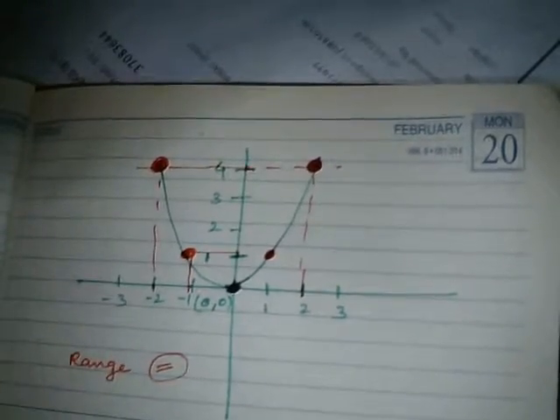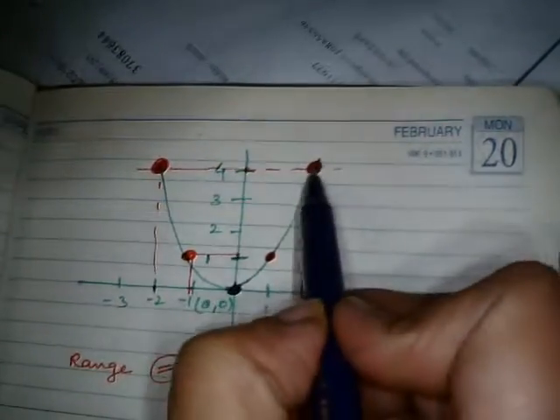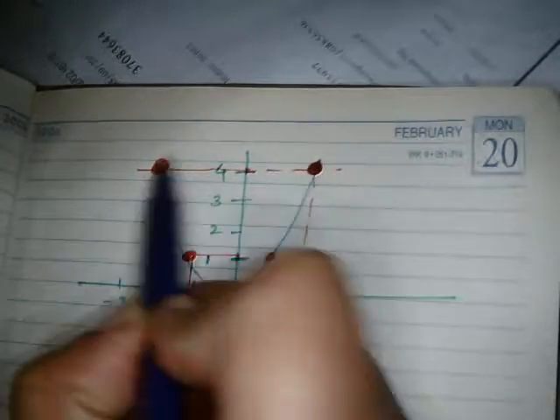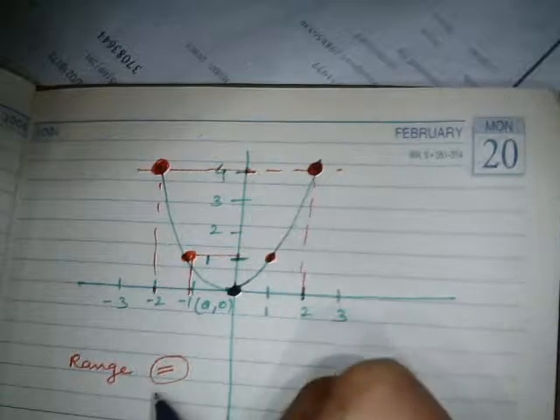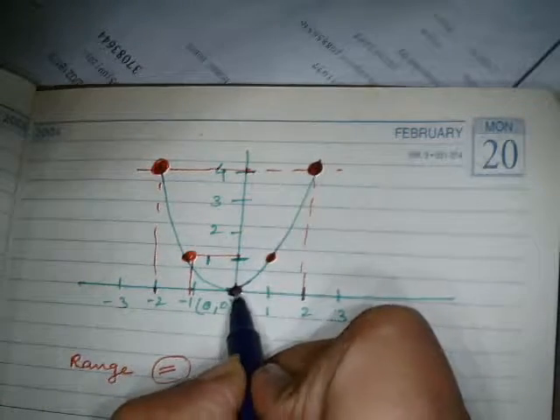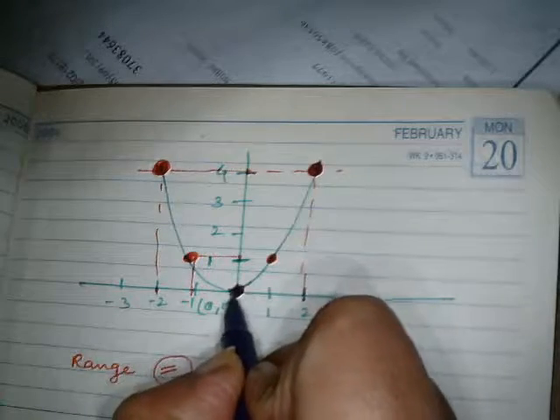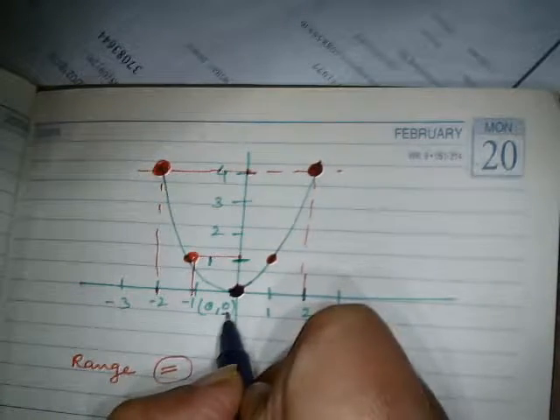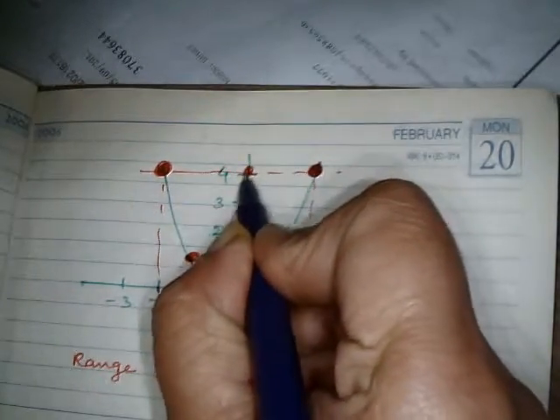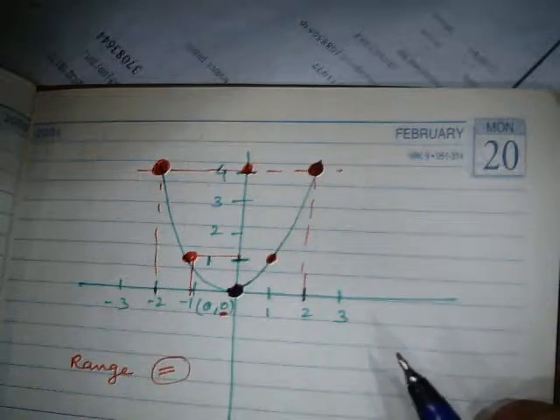Now I need to calculate the range of this function. So what is the minimum y value? 0. And the maximum, till where are we going? 4. So for this function the range is maximum 4. What is the domain for this function?